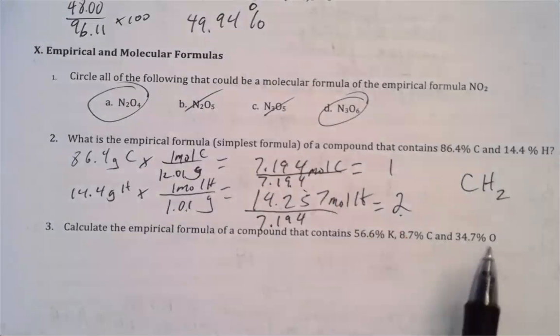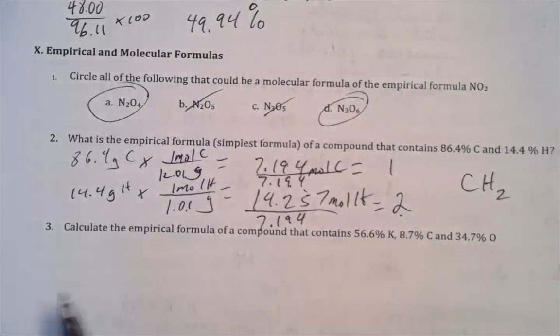You could also do that with this one. This time you have 3 of them, so you would make all 3 into moles and then divide by the smallest one. The problem with this one is I think you're going to find something's going to be 1 to like 1.5. But you can't round 1.5 to a whole number.